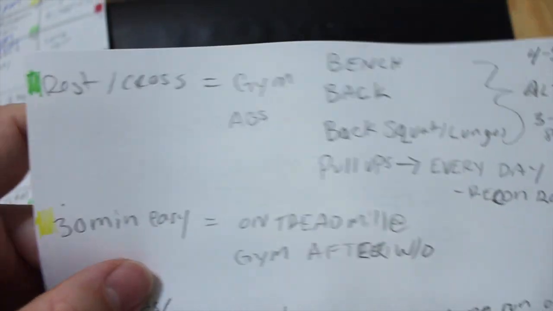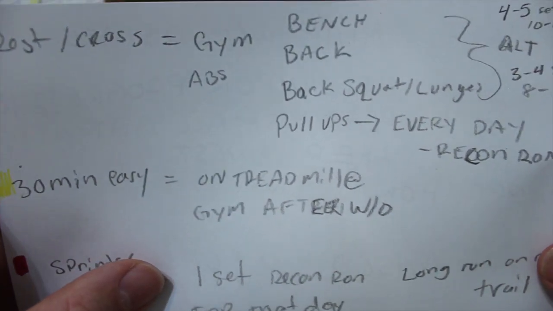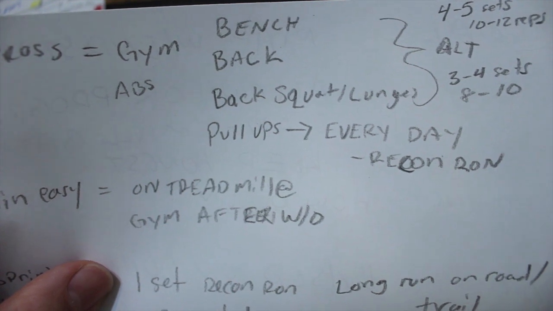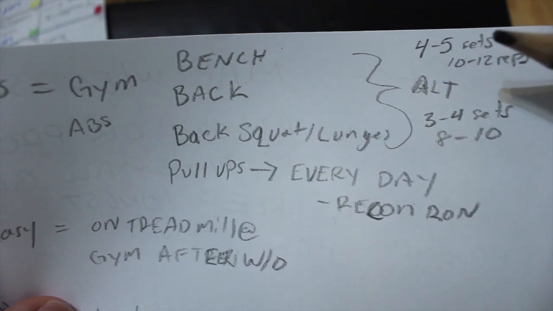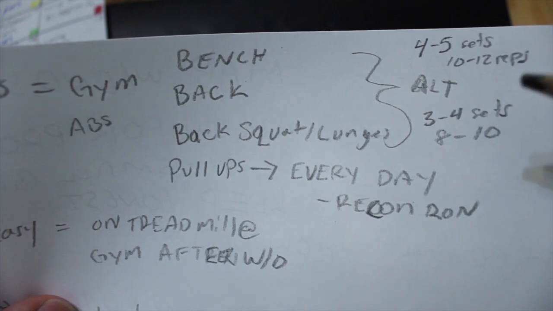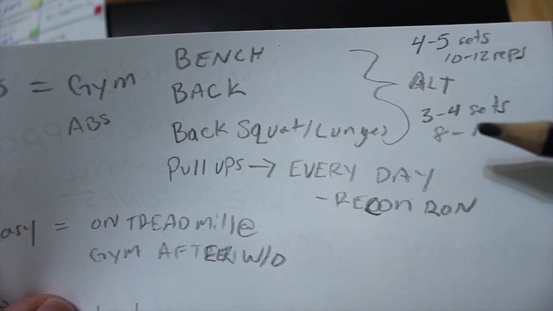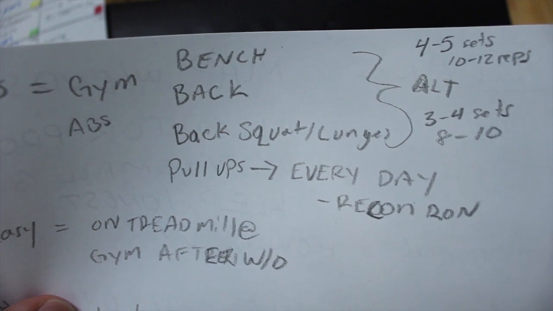I also broke it down here as far as what I'm going to do. So rest and cross training days, those are going to be the gym and ab days. I'm just going to do bench, back squat / lunges, so legs, and then pull-ups. Pull-ups are going to be every day. My sets and reps are going to be 4 to 5 sets with 10 to 12 reps, and then I'm going to alternate that for 1 week, and then the next week I'll do 3 to 4 sets of 8 to 10 reps.